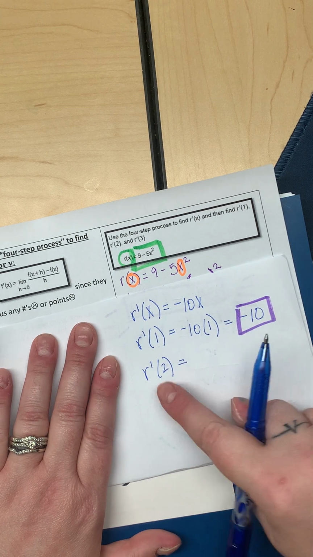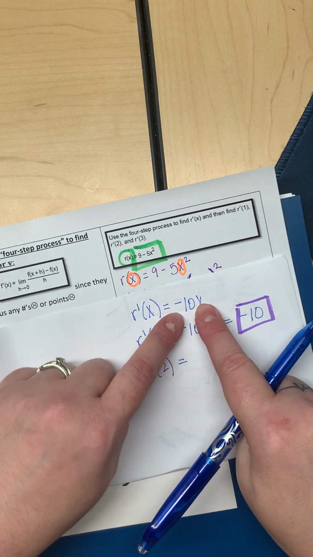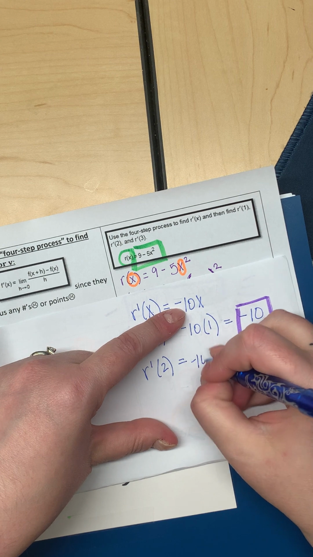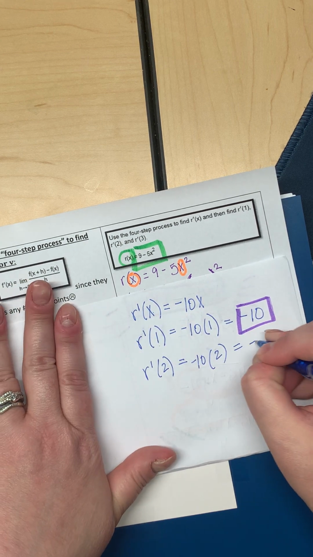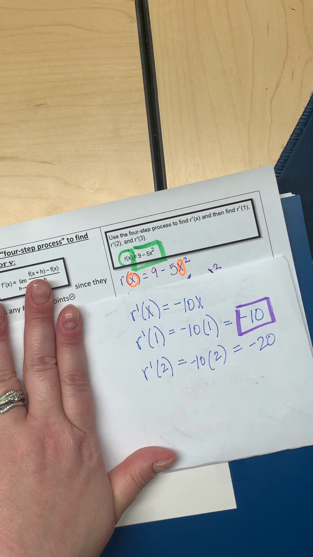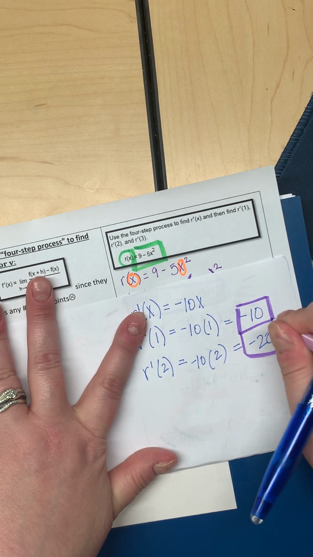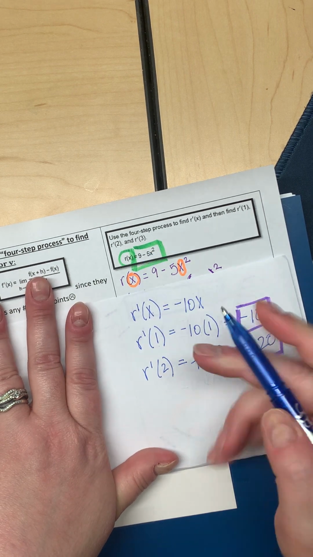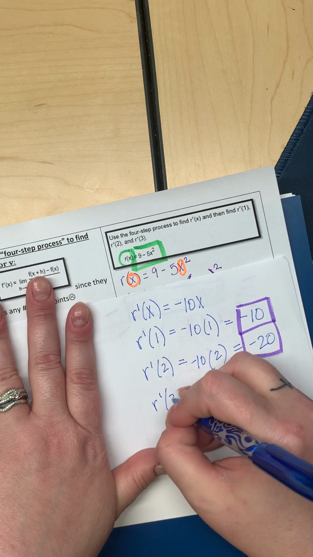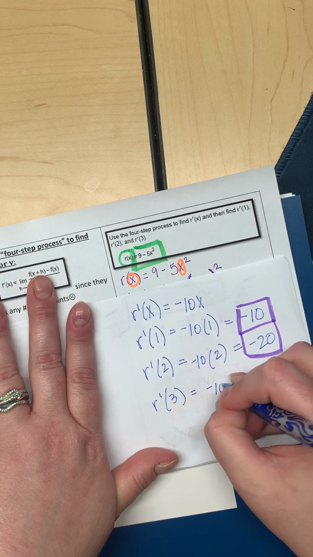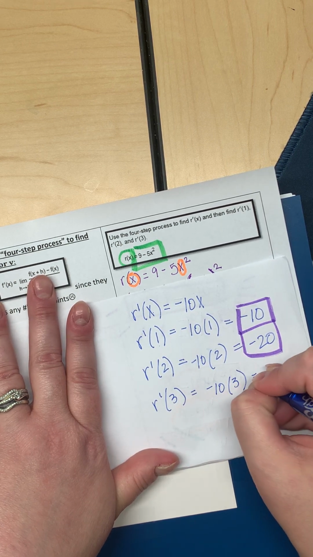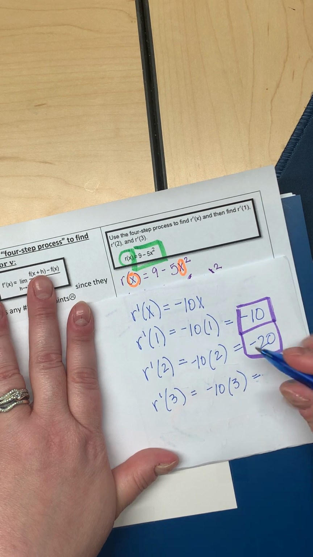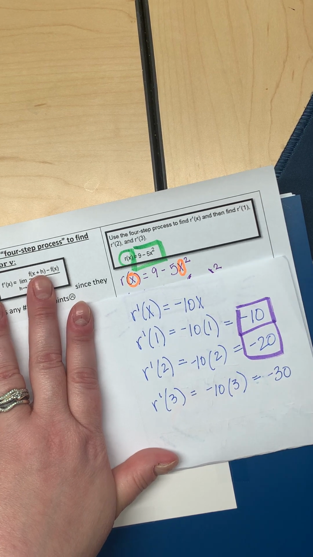So we're just going to plug in a 2 for the letter x. So -10 times 2. And that's -20. And it's okay to just have a number. Then the last one was r prime 3. So you plug in a 3 and we get -30.